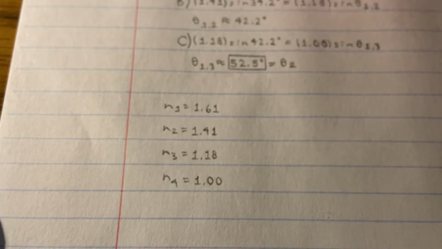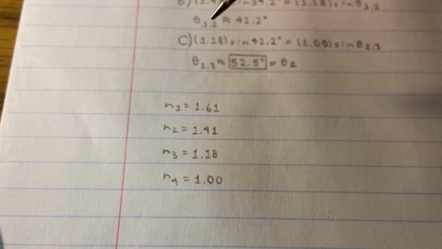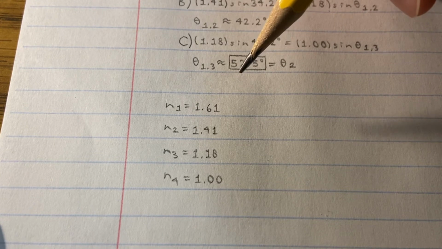Actually, let's see here. Oh yeah, there is a tricky aspect to this problem, and it's that it doesn't actually give you the incident angle. It wants you to find the incident angle, and given that the beam of light will have total internal reflection between the surfaces.